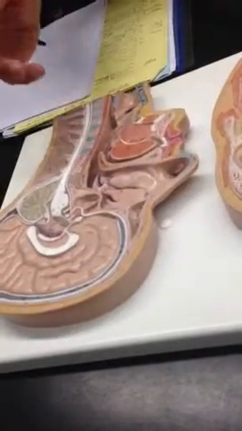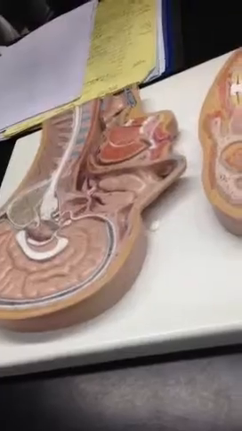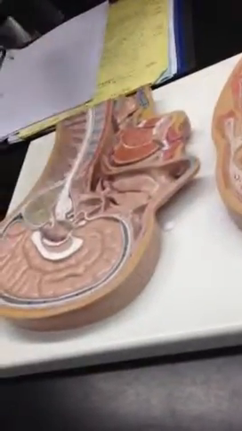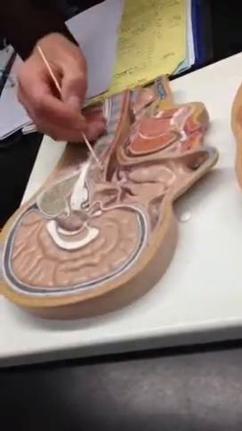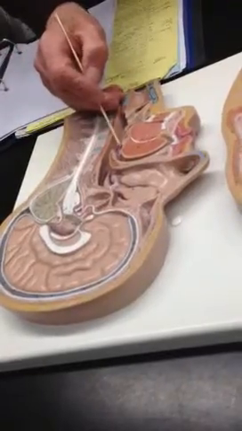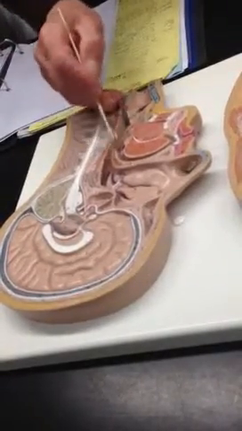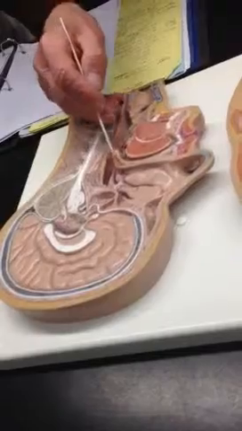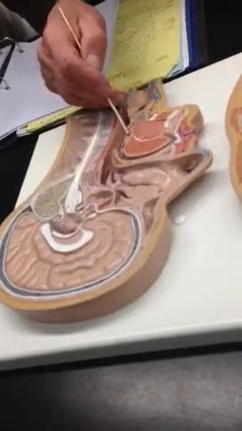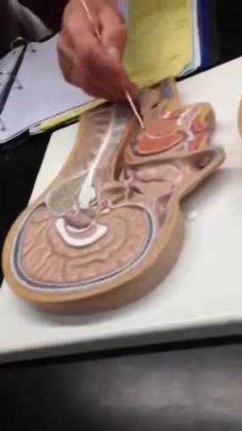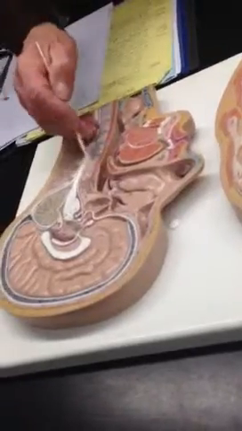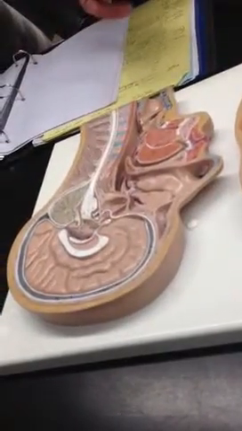Lingua means tongue. Oh wait, I just gave you wrong. I'm sorry. Let's go to the three again. Pharyngeal, palatine, right under the soft palate, and this is the lingual, under the tongue. Lingual, under the tongue. Okay.